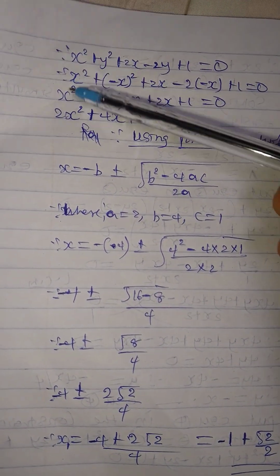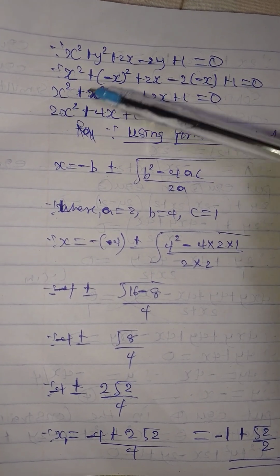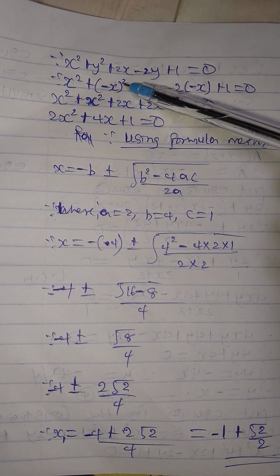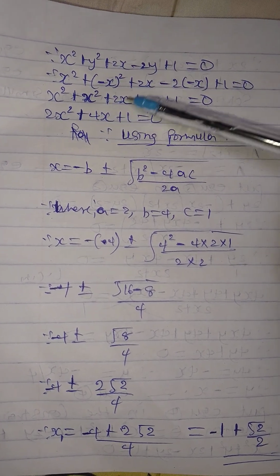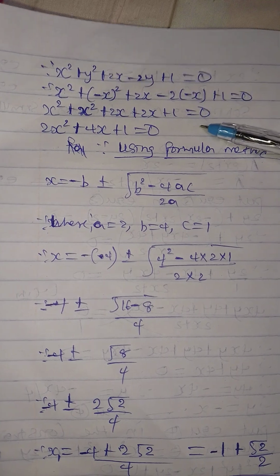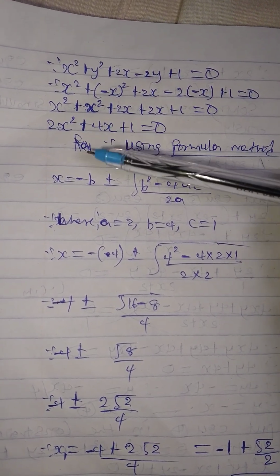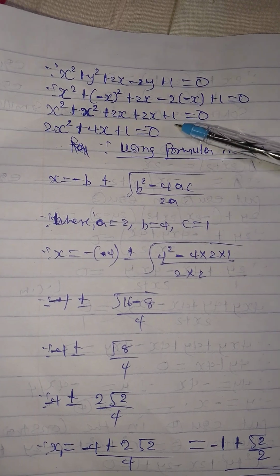So therefore that becomes, we have x squared. Now I have plus, so we have x squared, minus s raised to power 2 is s squared. So we have plus 2s, minus 2 times minus s will give me plus 2s, then plus 1 is equal to 0. So you have that s squared plus s squared is 2s squared, right? 2s plus 2s will give me 4s plus 1 is equal to 0.